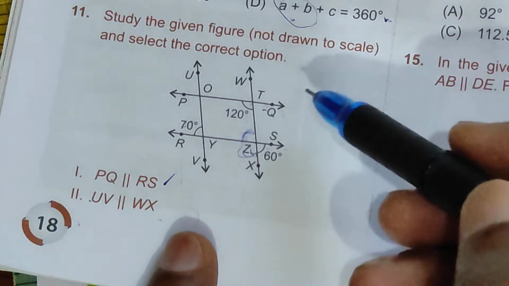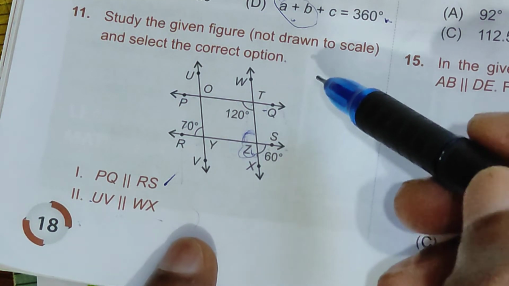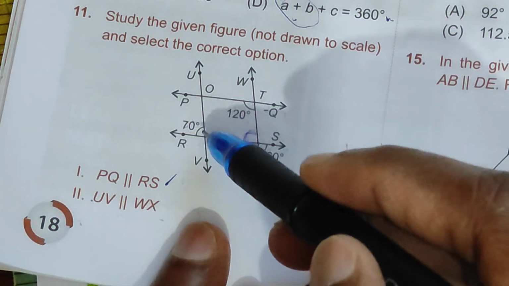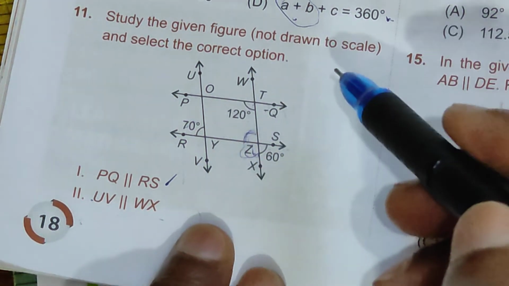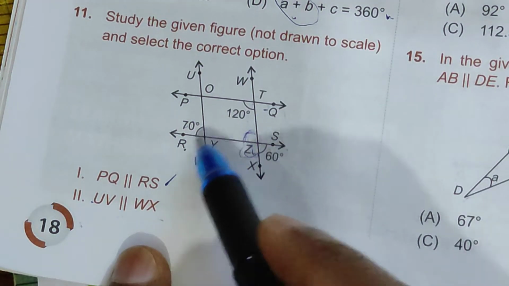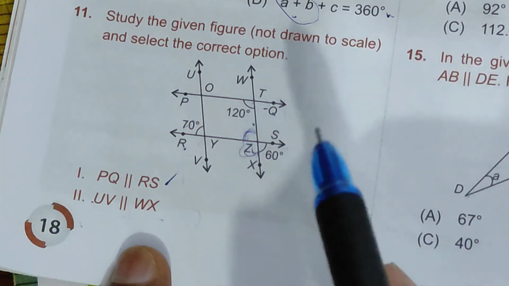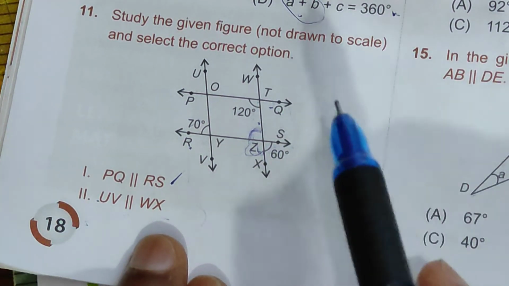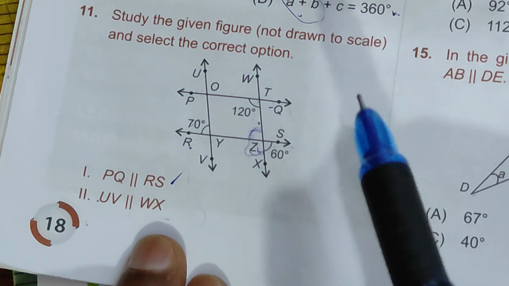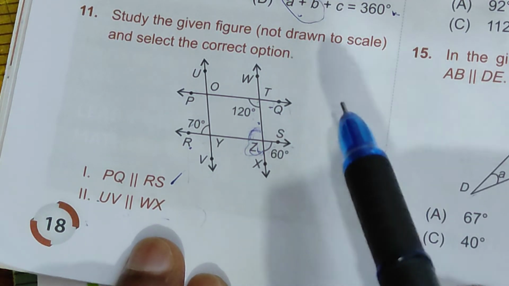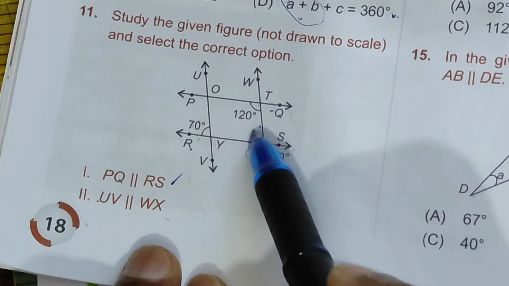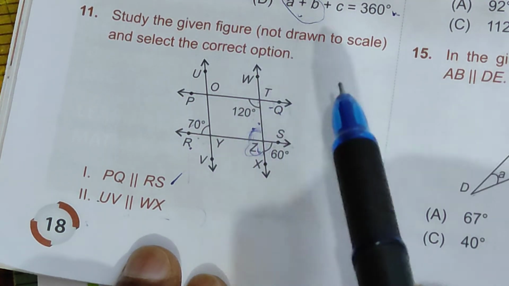So this is 120 and this is 120, so we can consider PQ and RS are parallel. Now how can we consider that UV and WX are parallel to each other? Then the angles formed by these two lines must be equal. If this is 70 degrees, this angle must be 70. Don't assume that the lines are parallel just because they look parallel. You should have a proof that they are parallel lines. If this is 70, this must be 70, then only you can consider them parallel lines.